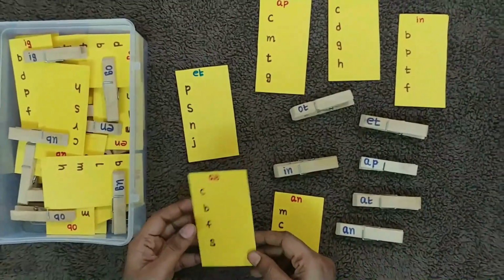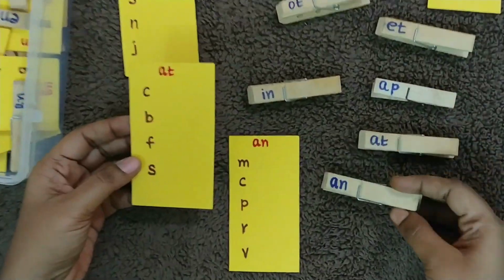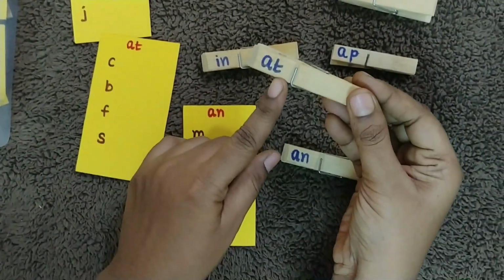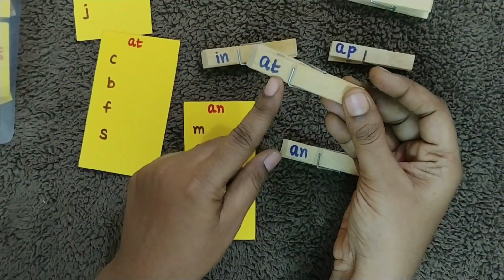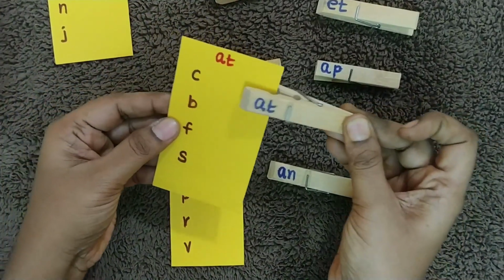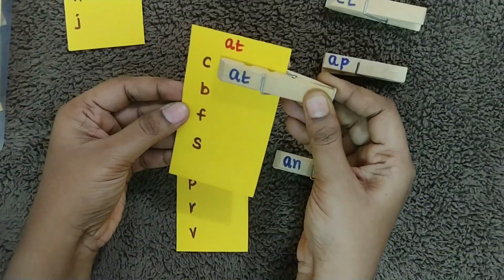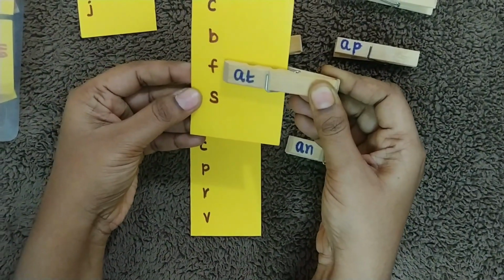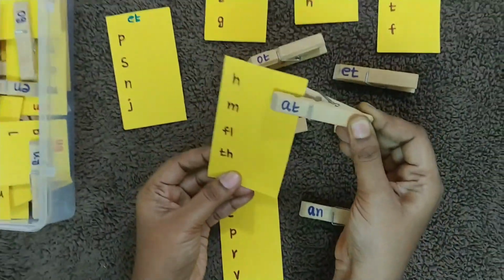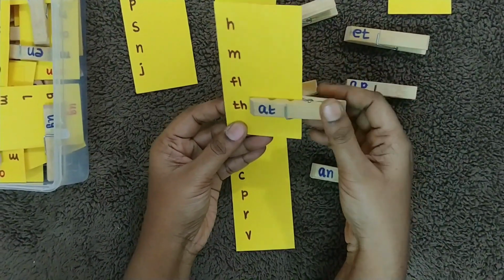The next activity is, I have prepared some rhyming word cards, and I have some corresponding clips for that. The child has to read this 2-letter word first, at, and then take that particular family card, use the clip, and try to blend the word. At, at, fat, sat, and I've included some blends also in that. So likewise the child can read the words.